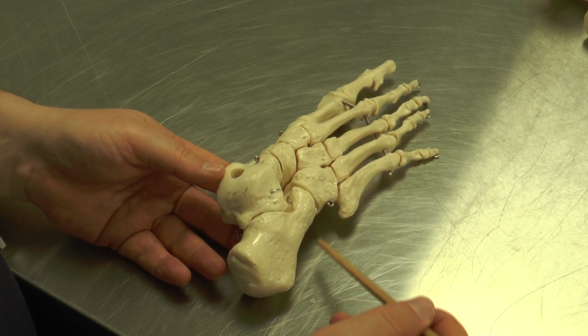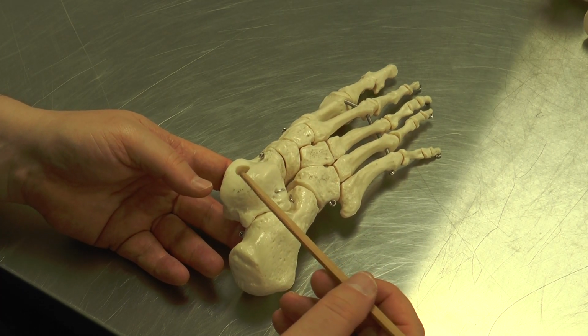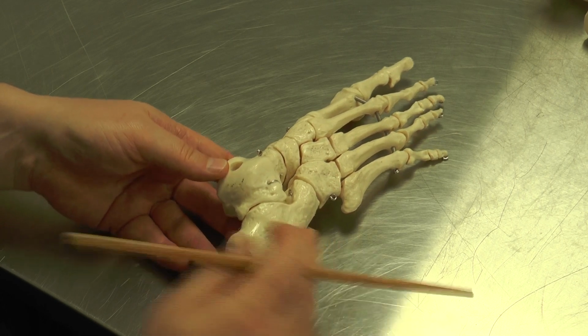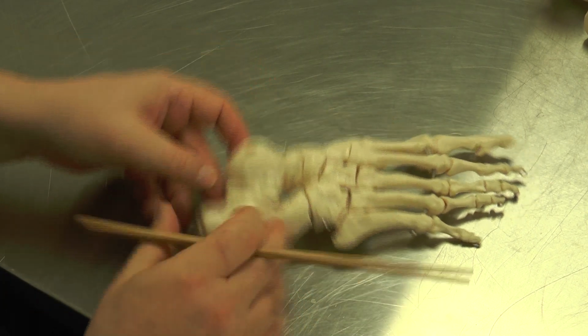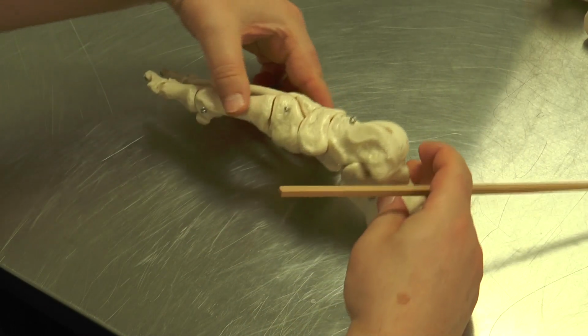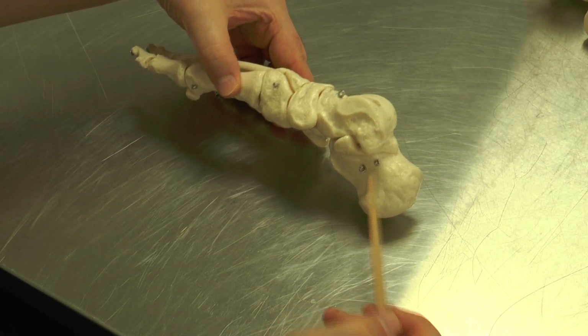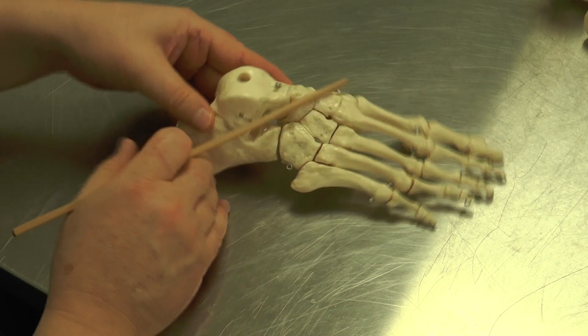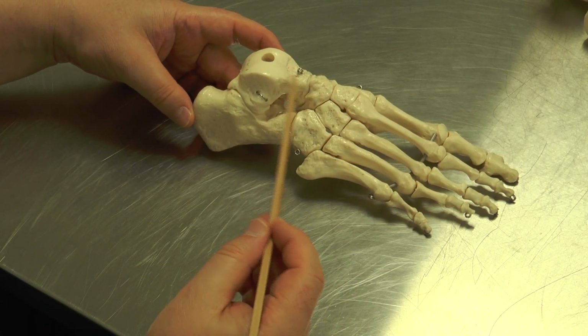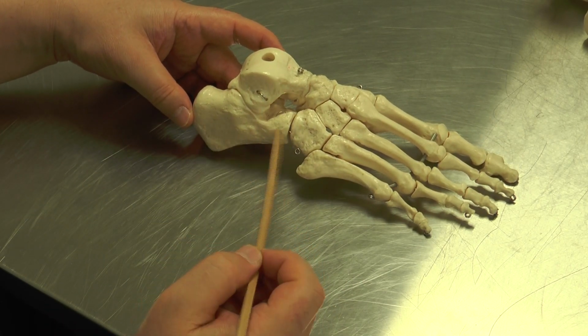So the proximal row starts with the 2 important bones, the talus and calcaneus. If you look on the medial side, it's like this. This is the talus, this is the calcaneus. If you look on the lateral side, this is the talus, and this is the calcaneus.